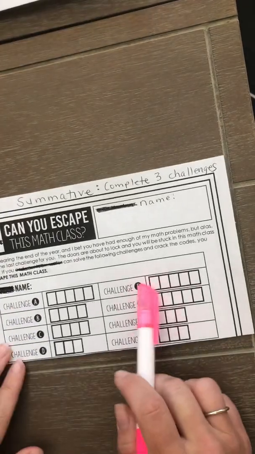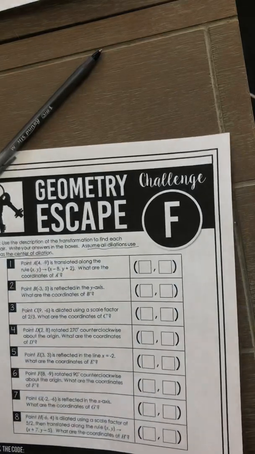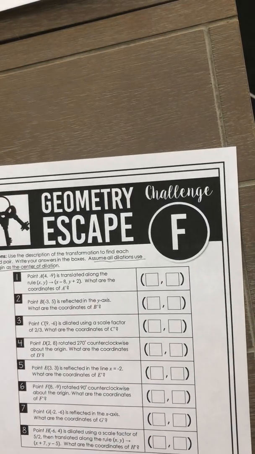And so that's how you're doing E. Again, you'd come back over here if you did E, and you'd write in your answer. All right, the last option for this is Challenge F. Challenge F was from Chapter 9, Translations.